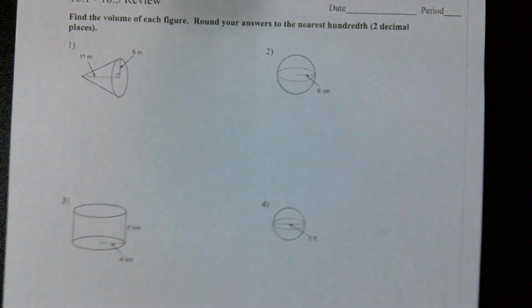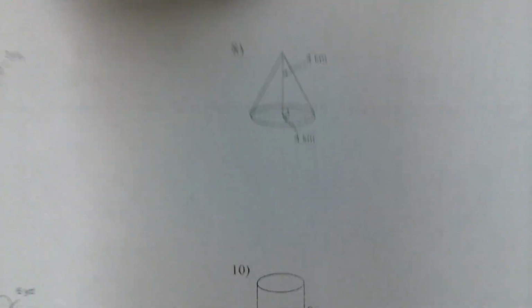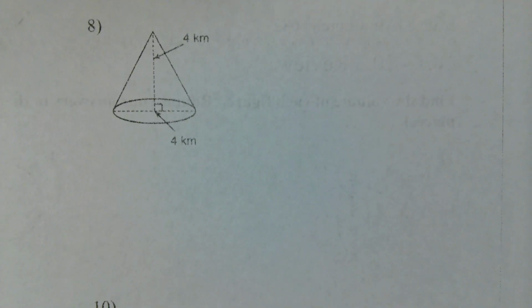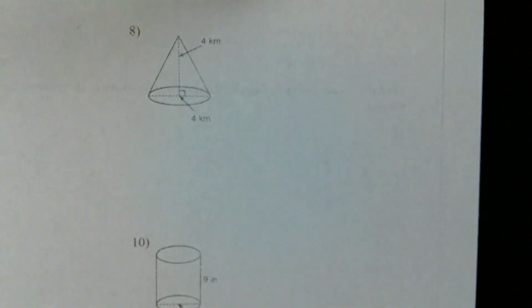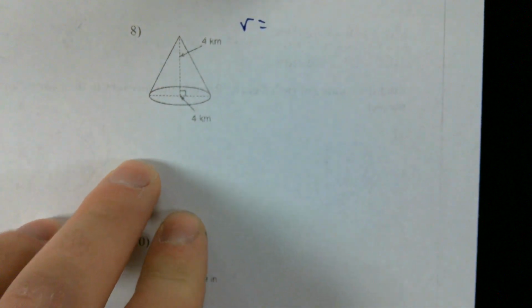I'm going to take a look at number, let's go to the back side. Let's do number 8. Up here at the top, number 8. So in number 8, what's my radius here? 2, exactly.